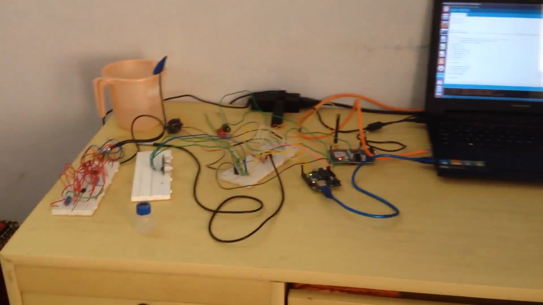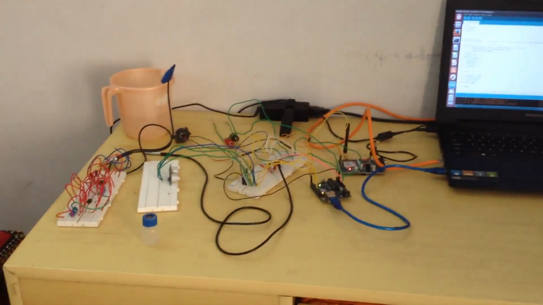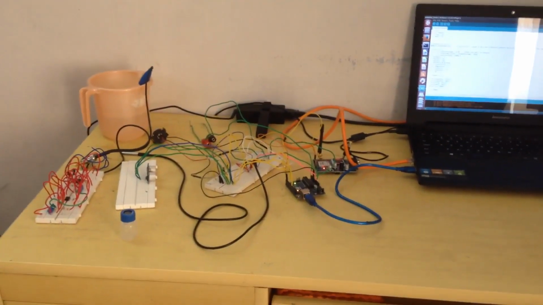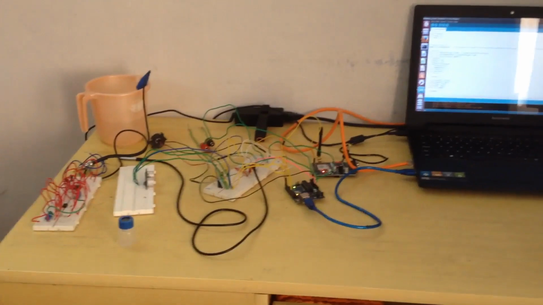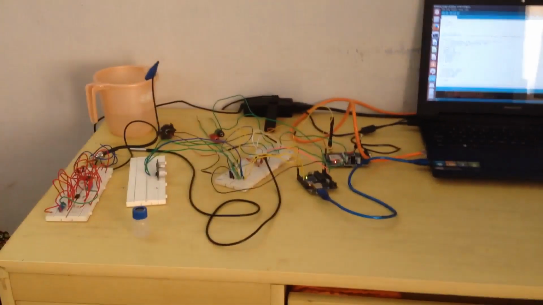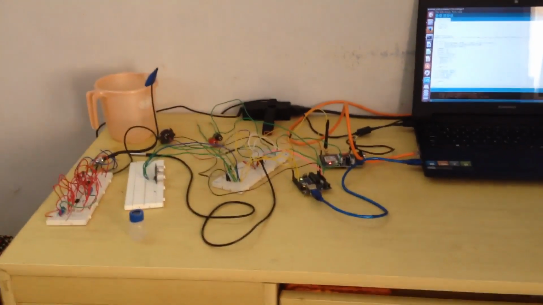Now, people might say that water quality is a subjective thing, but we have tried to quantify it by using some concrete parameters. The parameters being temperature, turbidity, pH, conductivity, and the total dissolved salts present in the water.